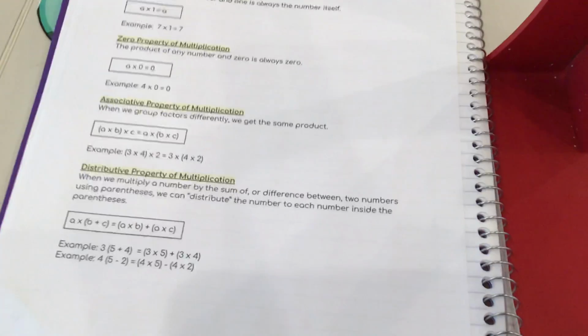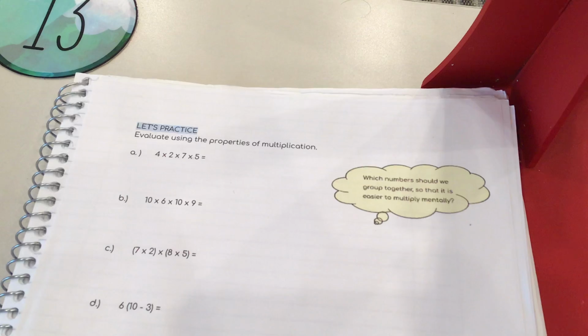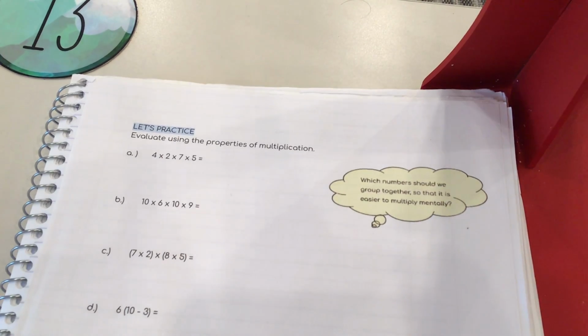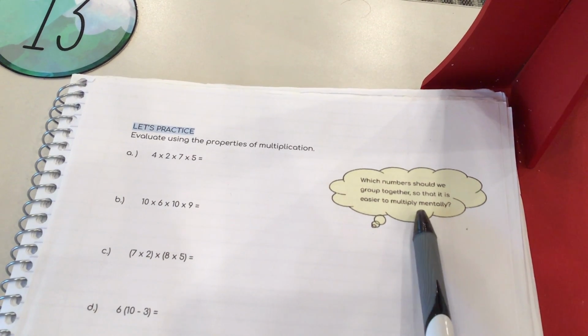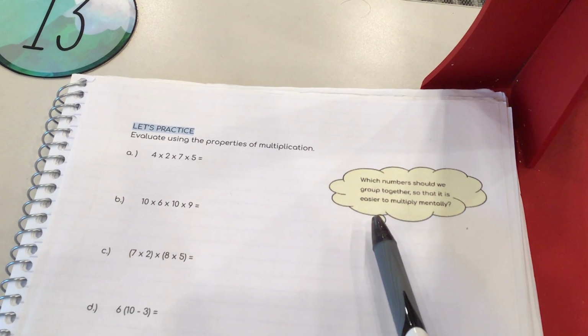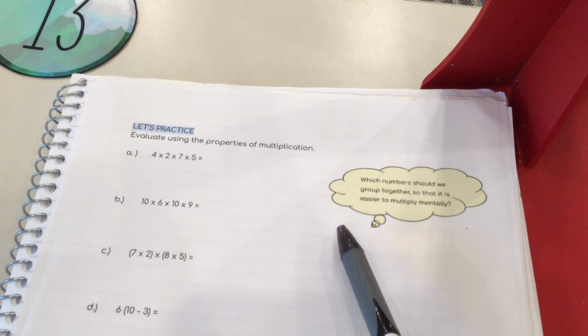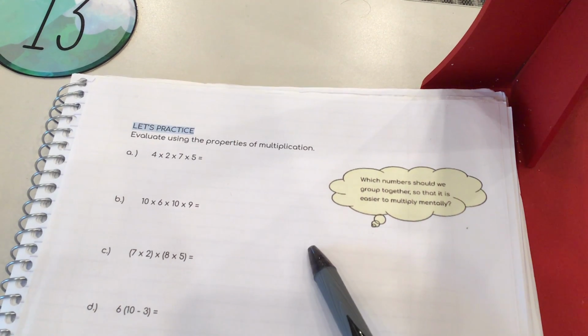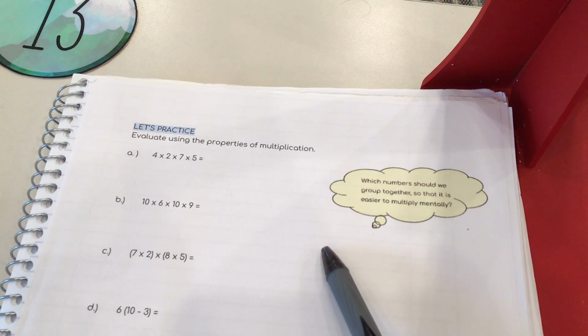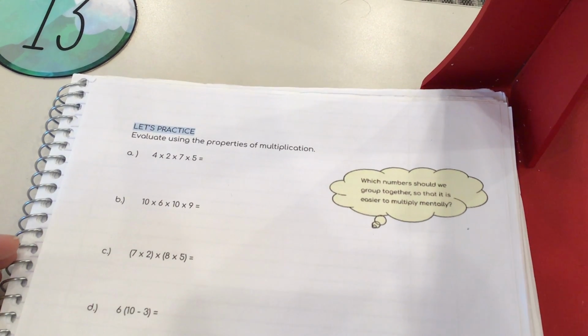So now we're gonna look at some of the examples on the practice page. These look at many different properties, not all distributive or all commutative. They're all kind of mixed together. So one big thing you can think about is which numbers should we group together so that it is easier to mentally multiply, or to multiply in our head. This might vary person to person, and that's okay. Your grouping might be different than other people's. However, we know based on the properties we just talked about that order doesn't matter for the commutative property, and you can group numbers differently, like the associative property tells us.